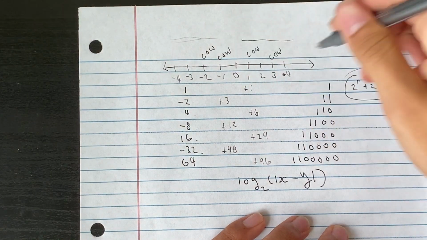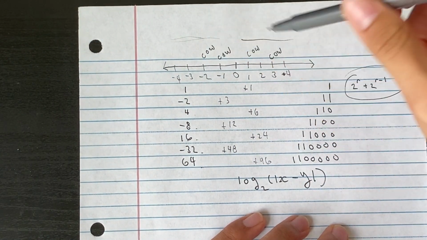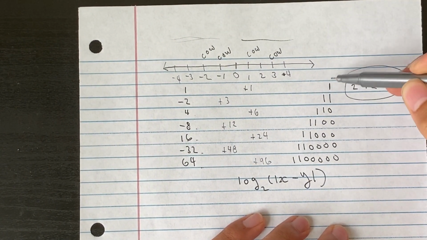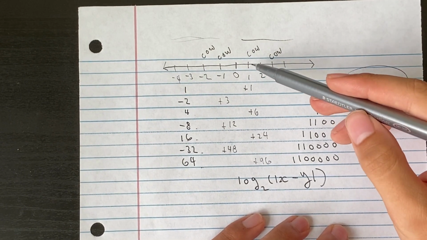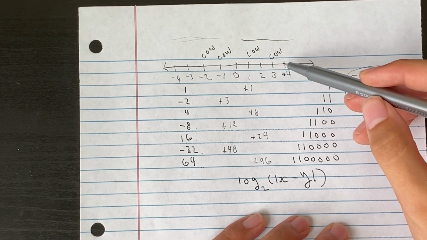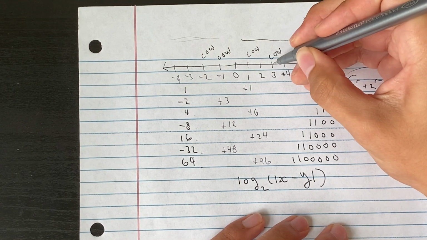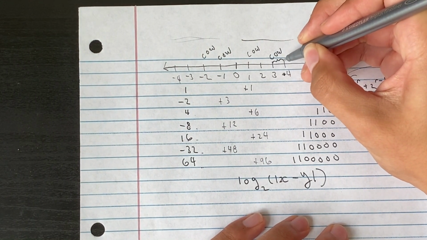So this is how we figure out how many incrementations we have, how many of these we have. And then if it's not a perfect power, all we have to do is, once we have our total, we subtract this distance.